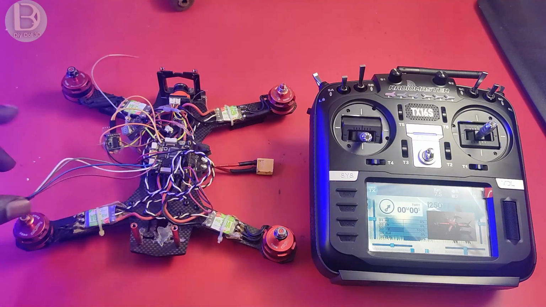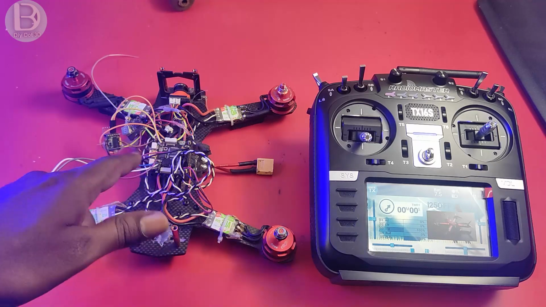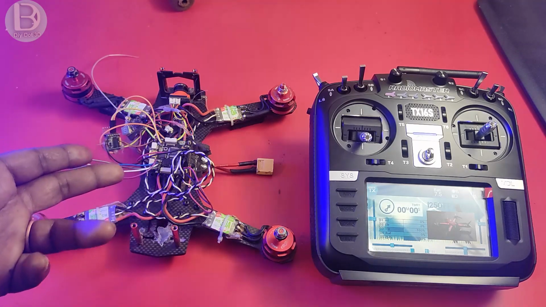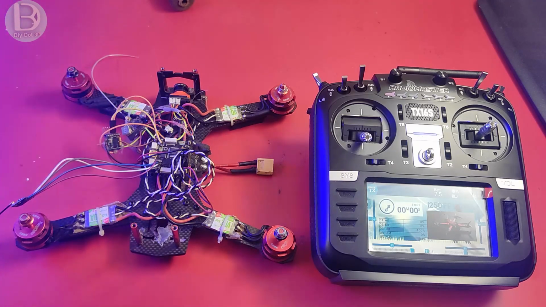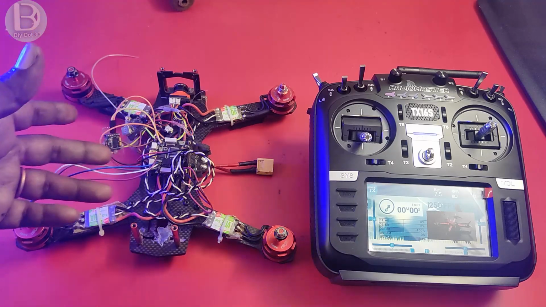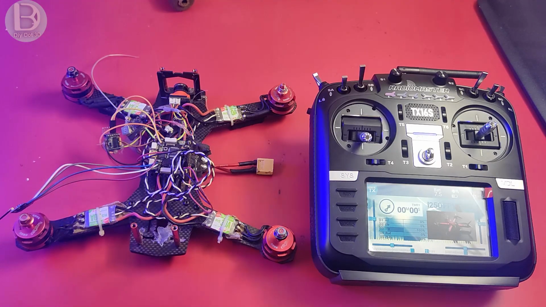This is already soldered on this flight controller board on UART 3 port. So if you don't know how to connect all these things, I already made one video how to connect this RP1 receiver on flight controller board. You can see that video. I will give you that video link in the description, so you can watch that video.